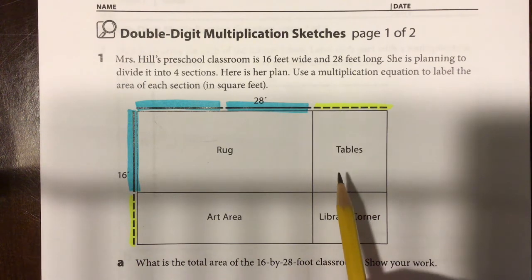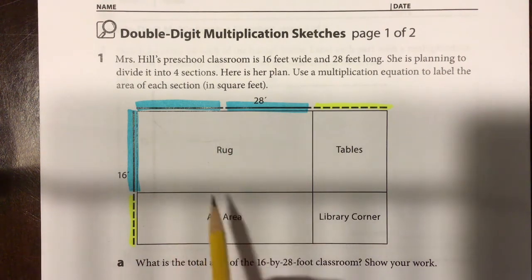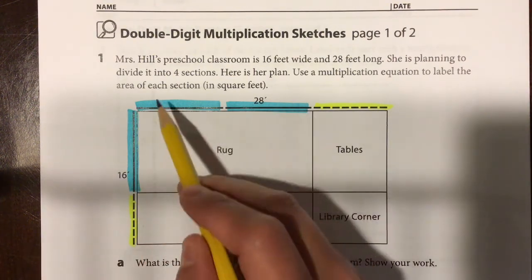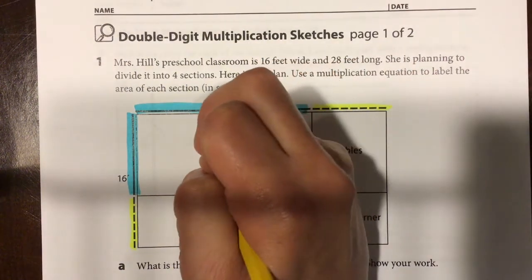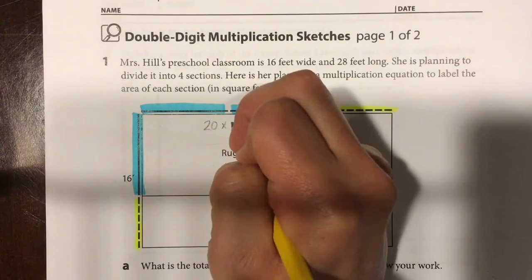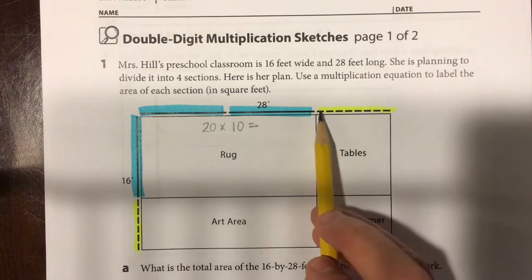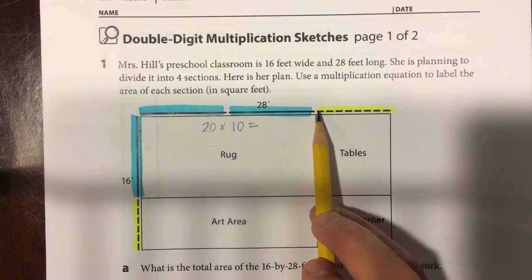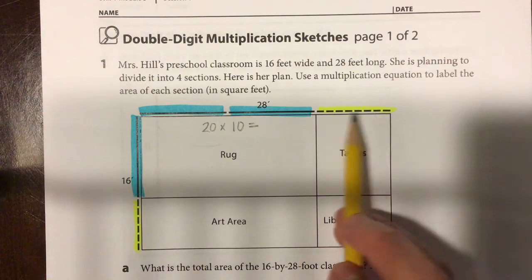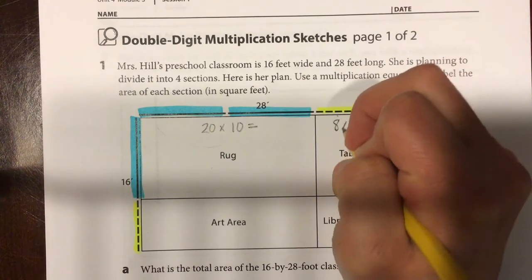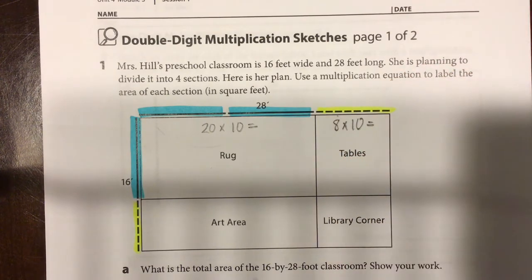So we're going to use the box method, and we are going to use the expanded form to label each dimension. I'm going to start with the rug here. So this is going to be 20 by 10, or 20 times 10. So go ahead and label the rug. 20 times 10 equals. And then we're going to go ahead and do the table. The table is going to be 8 ones by 10. 8 times 10 equals. Now we're going to do the art area.